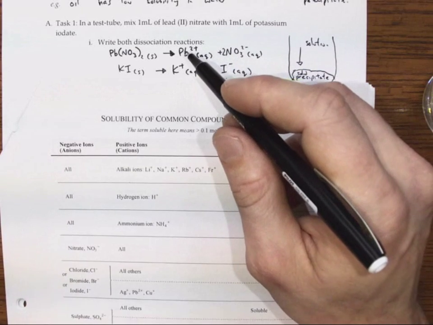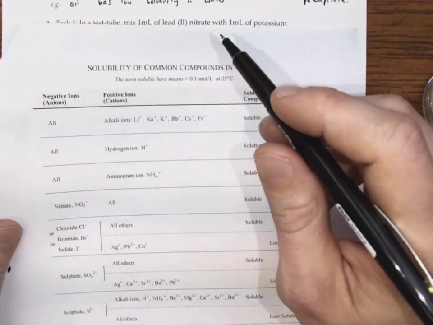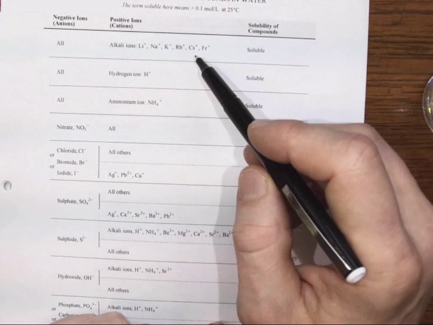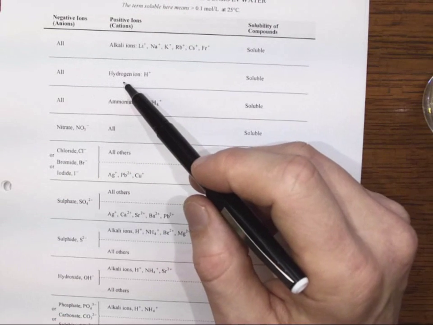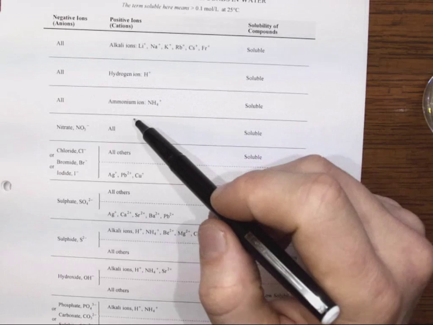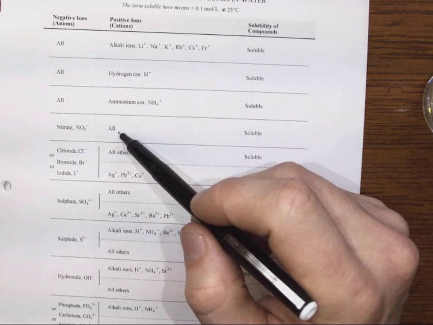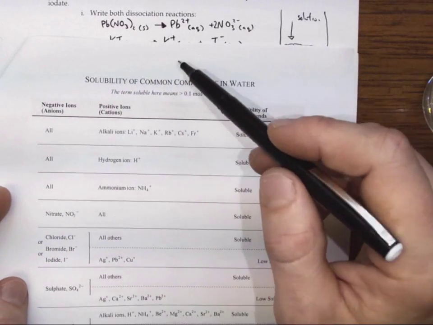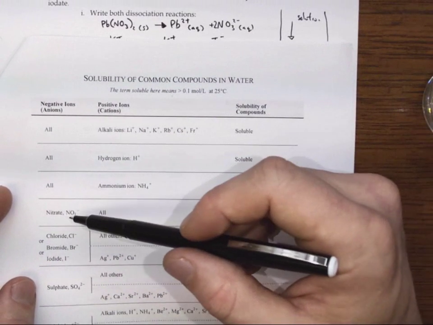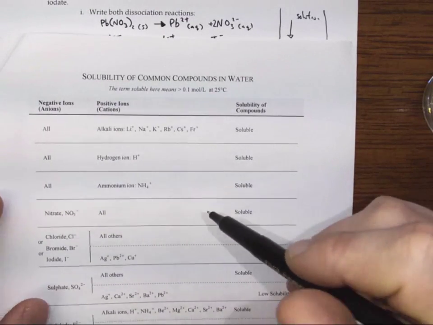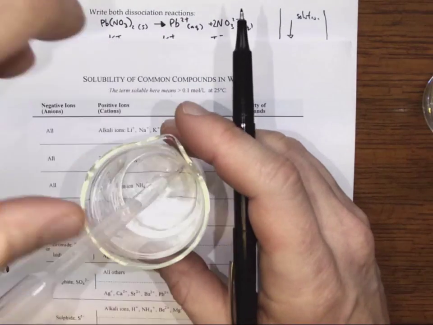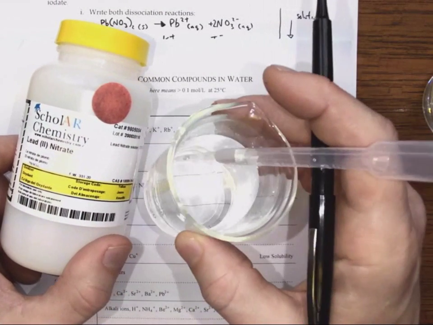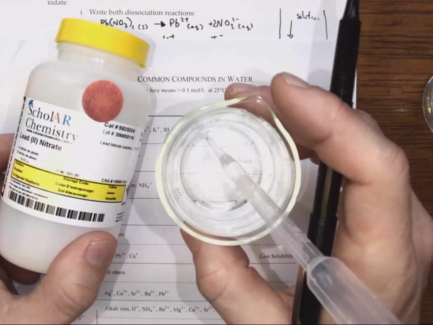So let's see if we can find lead in the positive ions somewhere. So let's see what we've listed here. So we have the alkali ions all listed here, and they must have some rule. Hydrogen ions, ammonium ions, okay. All. Well, I guess that includes lead. That includes my lead 2 ion. That's all. And it mixes with a nitrate, and when it does, again, the compound is soluble, which confirms what we saw with this lead nitrate solution. It's colorless. We don't see any salts or anything like that settling in here.